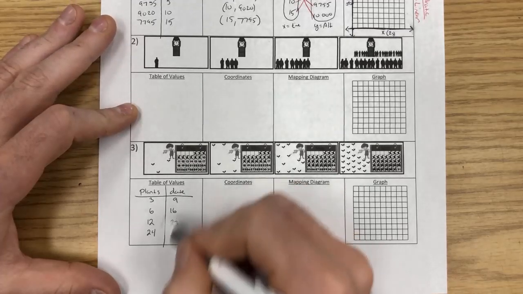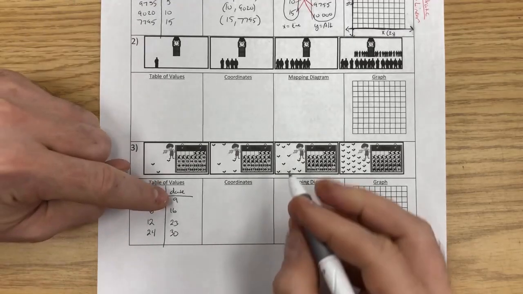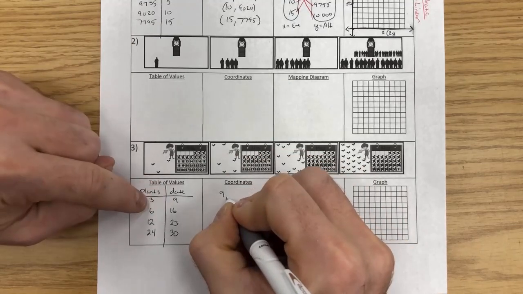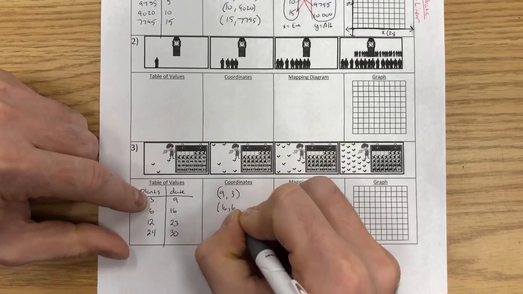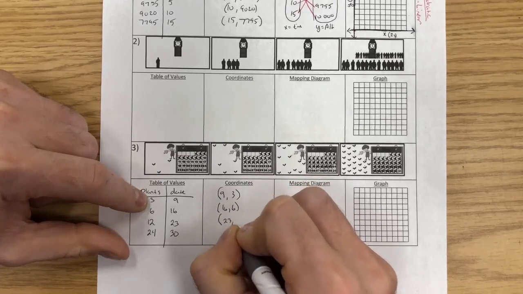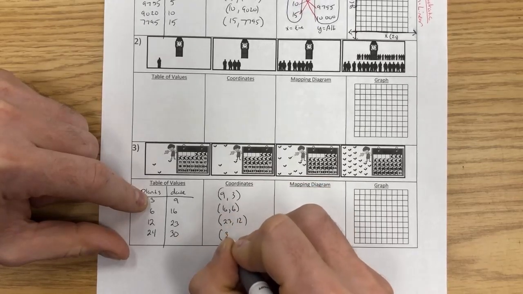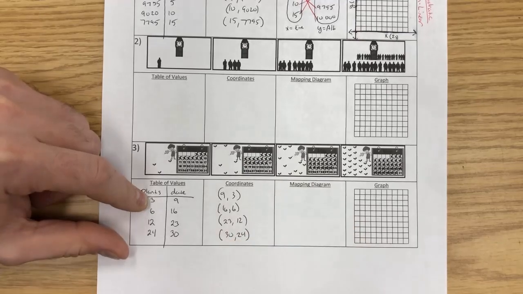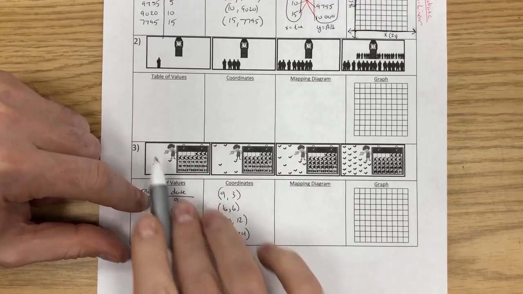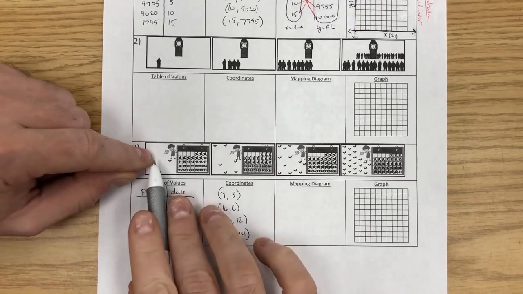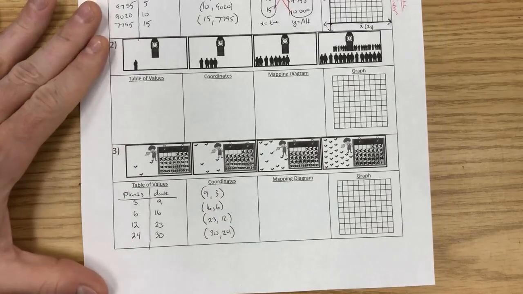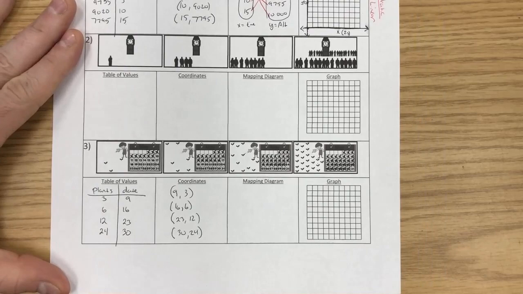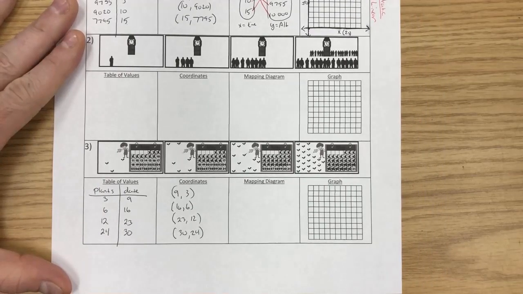We know that the date is a time factor, so we're always going to list the date first. So 9, 3; 16, 6; 23, 12; and 30, 24. What this means is that the passage of time causes the plants to grow. Plants growing don't cause time to move. It may imply that time has moved, but it doesn't cause time to move.